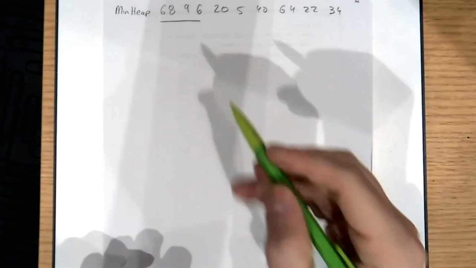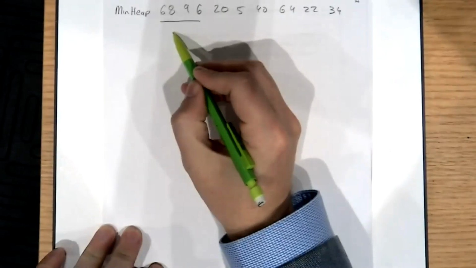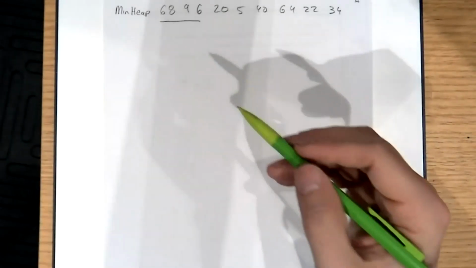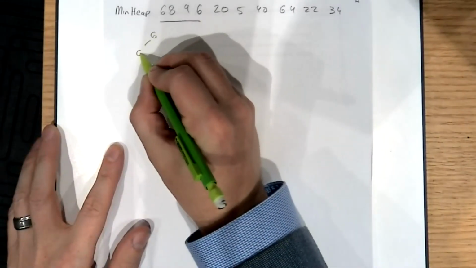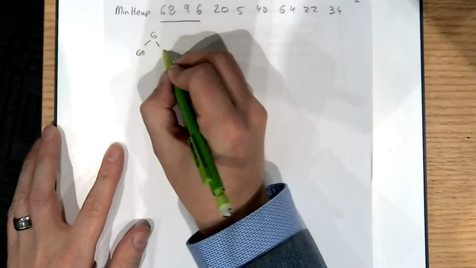68 and 9 are going to be, 9 would heapify over 68. And then 6 is going to be less than 9. So the way this would actually work is I know that this is going to be 6, 68, and 9. Does that make sense? So that's because 9 gets heaped up and then 9 gets heaped down.